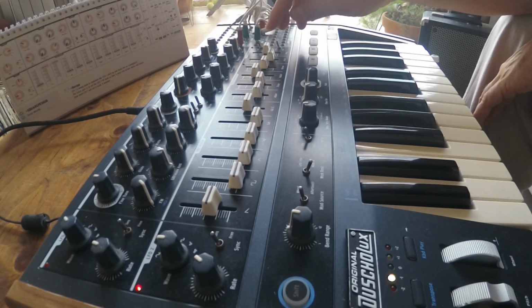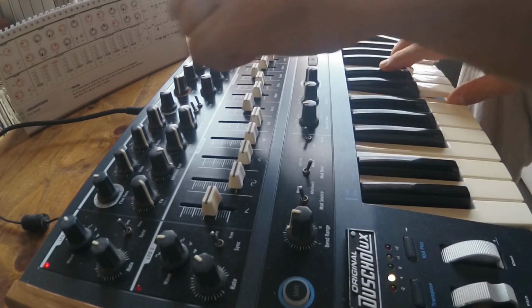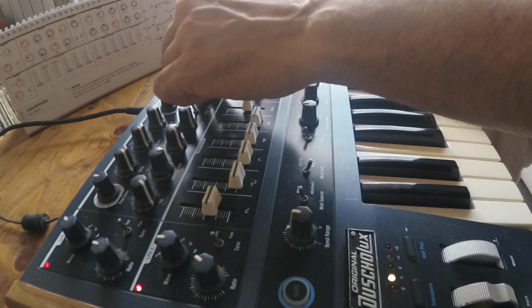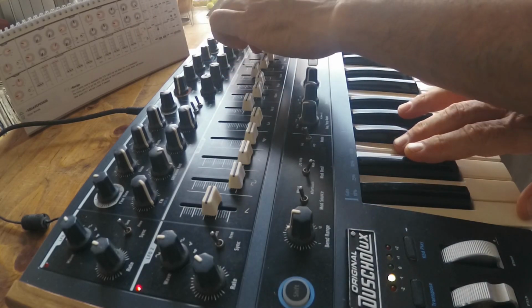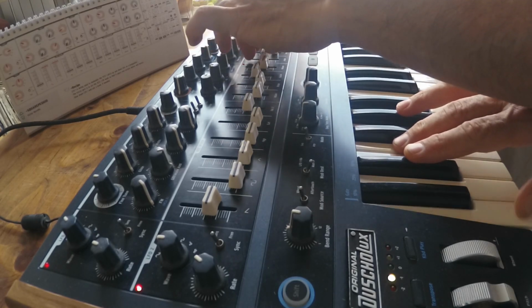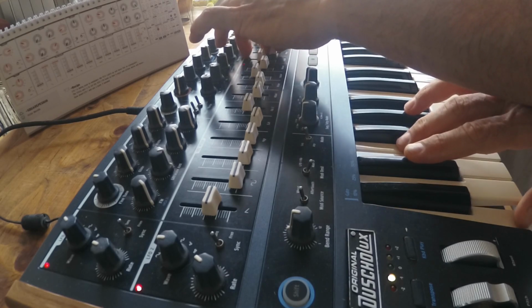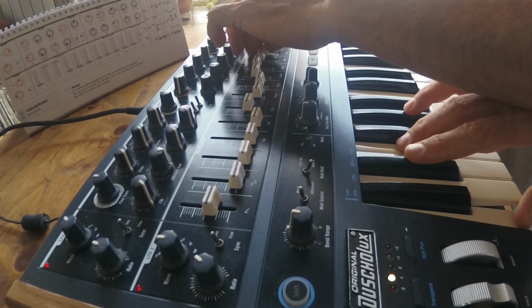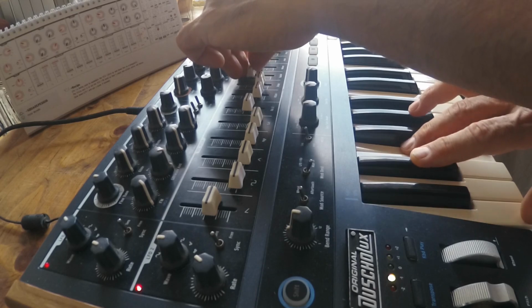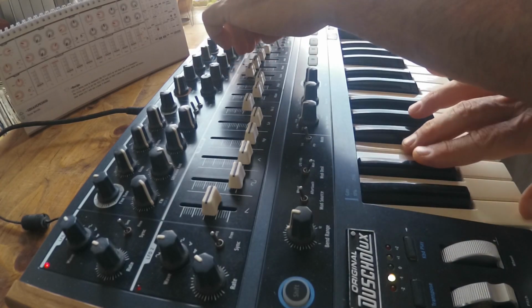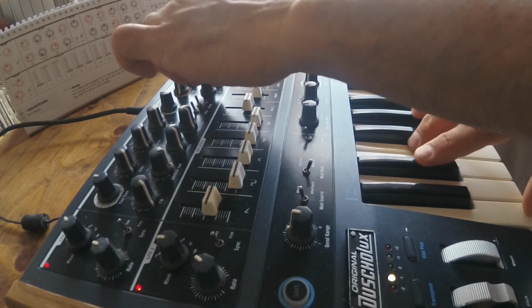So if we want, this frequency modulation can be positive or negative, and so that means it was positive.